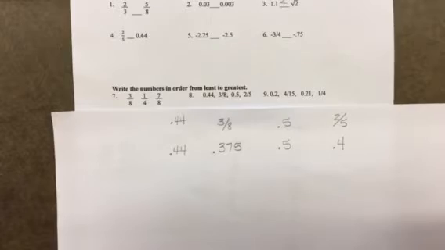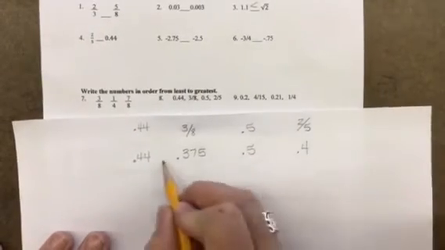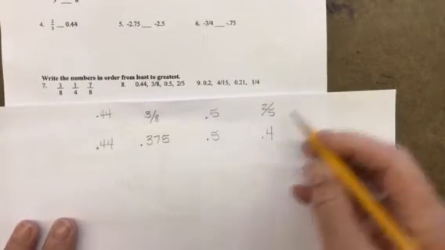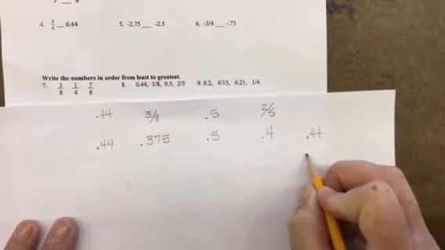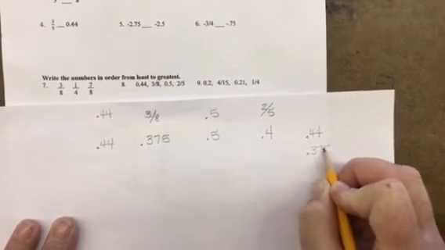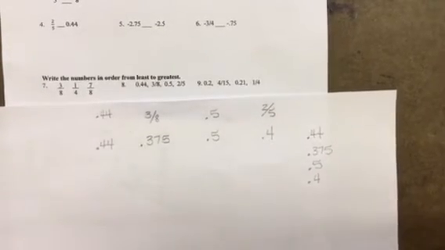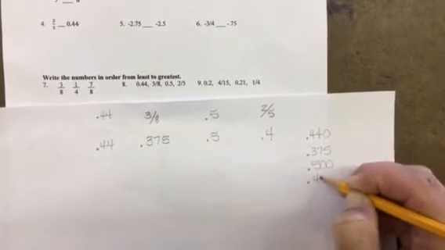Now we can compare these. What I like to do, and sometimes this is a little bit easier for everyone, is to put all these numbers in decimal form into a vertical line. Add the zeros. So you're comparing 3 numbers.